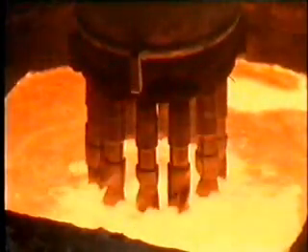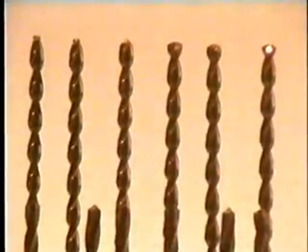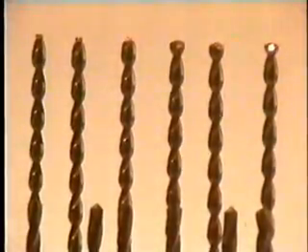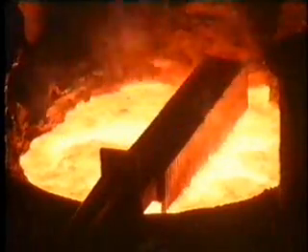An automated carousel ensures that the drills remain in the liquid salt baths for the right period of time. Smaller twist drills are made entirely from high-speed steel, and because of their size, are heat-treated before the fluting is ground out of the metal.